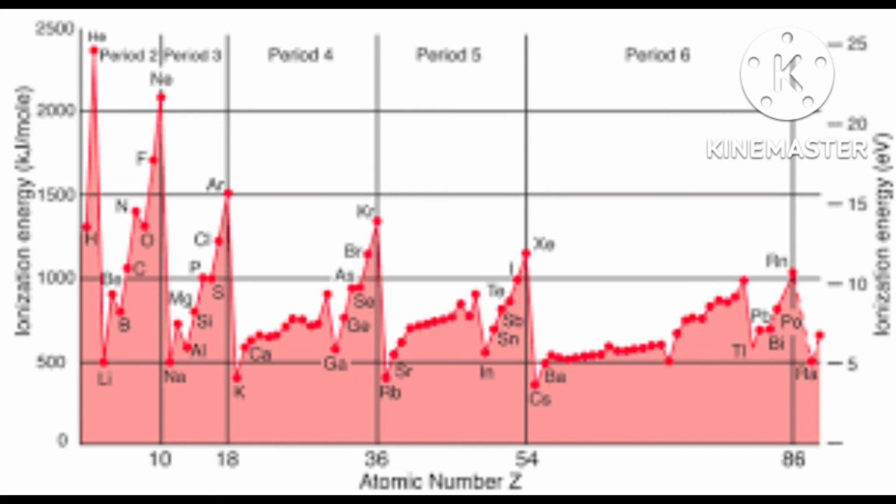Linus Pauling, an American scientist, in 1922 assigned arbitrarily, without any rhyme or reason, a value of 4.0 to fluorine. That is the highest electronegativity.